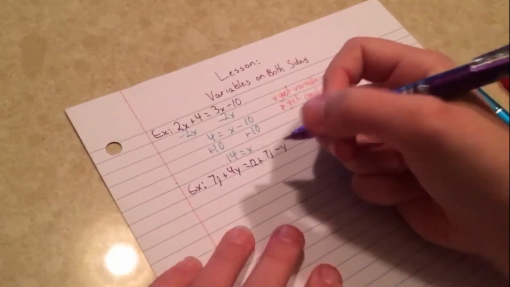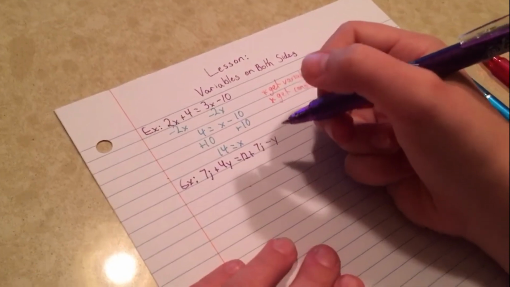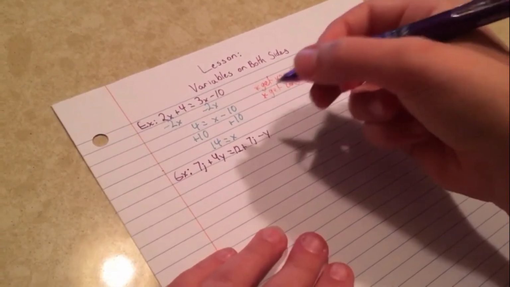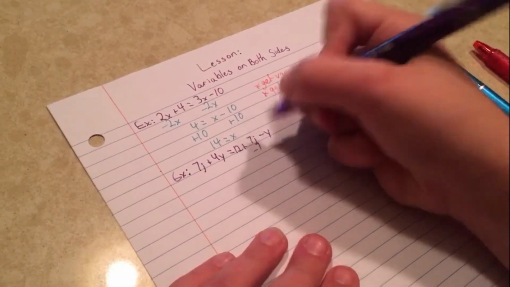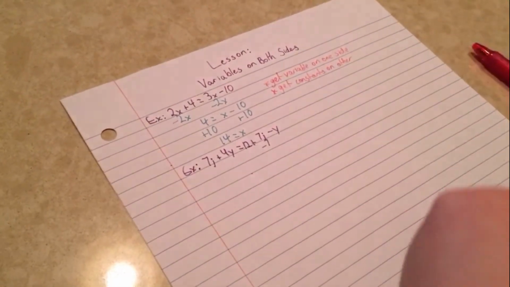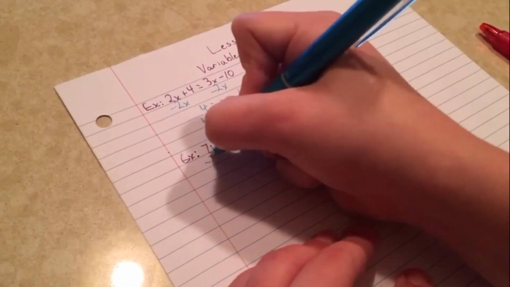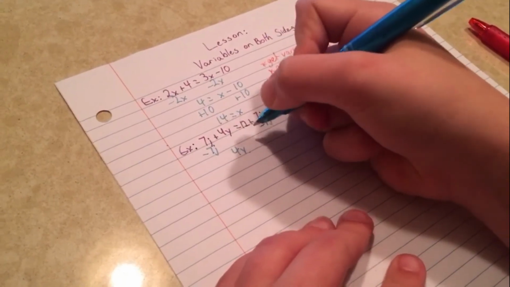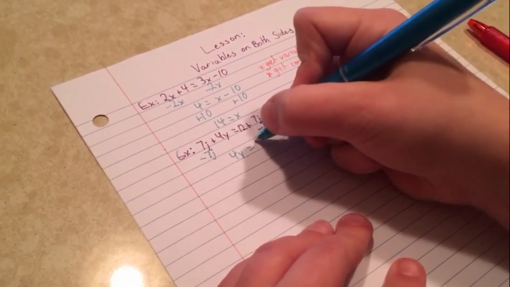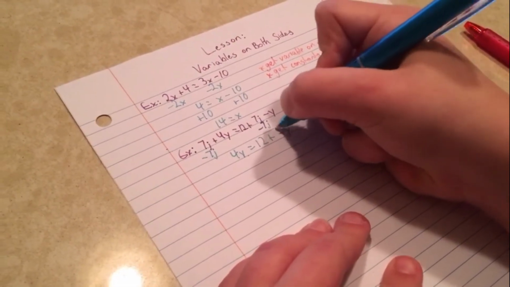So what you want to do first, if you're trying to find the value of y, is eliminate the other variables. So you want to subtract, using my blue pen, 7j from both sides to get 4y is equal to 12 plus negative y.